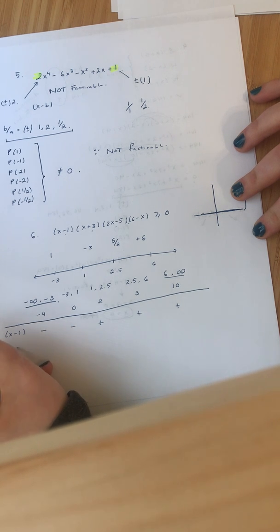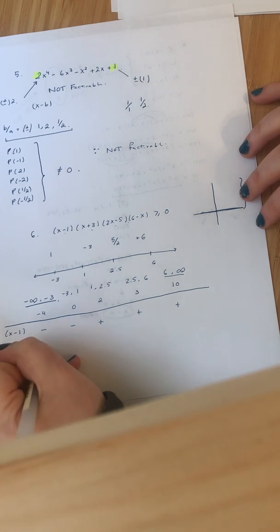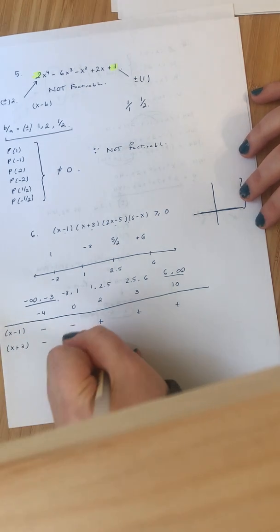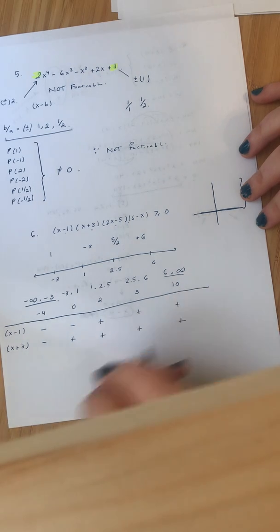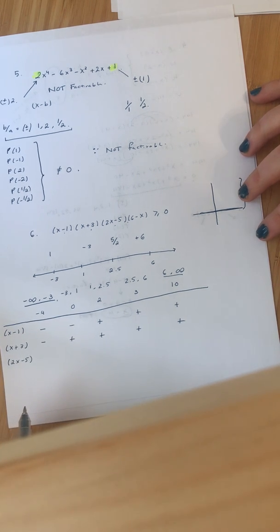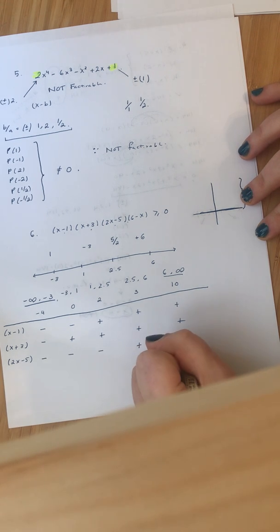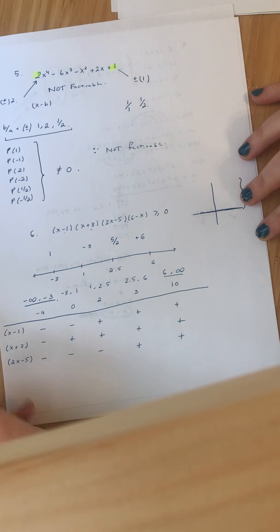Now for x plus 3, negative 4 plus 3 would be negative, 0 plus 3 would be positive, 2 plus 3 positive, well the positive values would just be positive. And 2x minus 5. So 2 times negative 4, negative 8 minus 5, negative. 2 times 0, 0 minus 5, negative. 2 times 2, 4, 4 minus 5, negative. 3 times 2, 6, 6 minus 5 would be positive. 10 is again larger, so it would be positive.